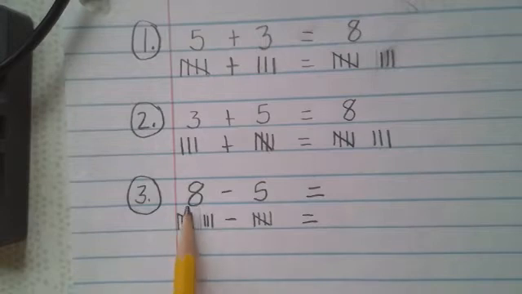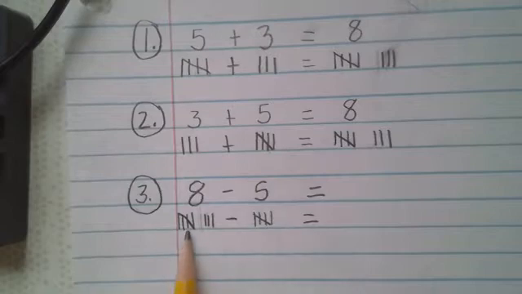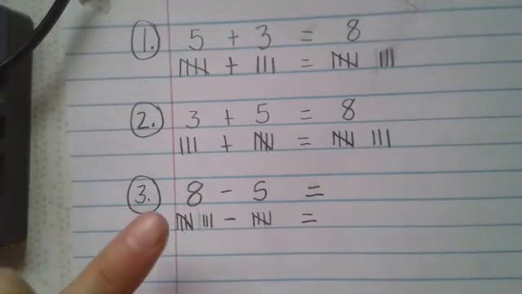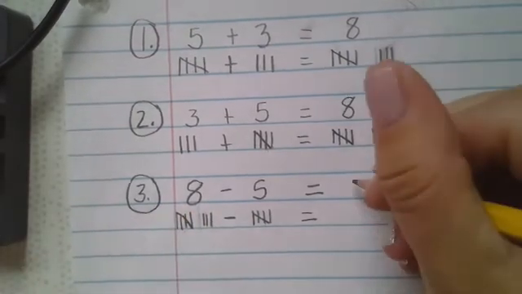Take a look. If I took away 5 from 8, you could see, look, that picture looks like that picture. So I could say, oh, I'm going to take it away. How many is left? 3.